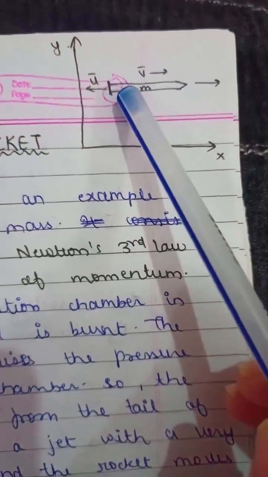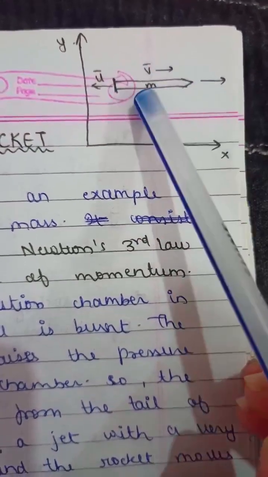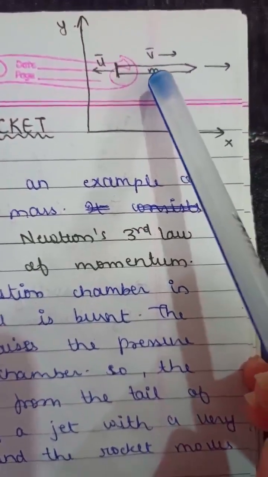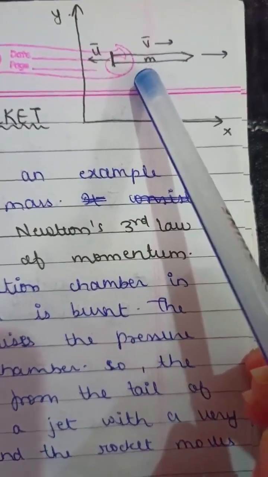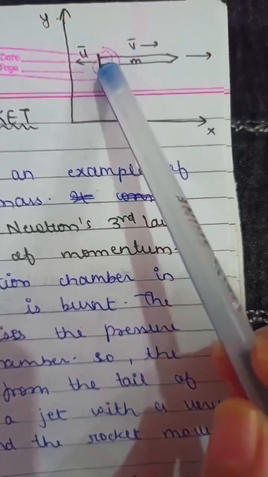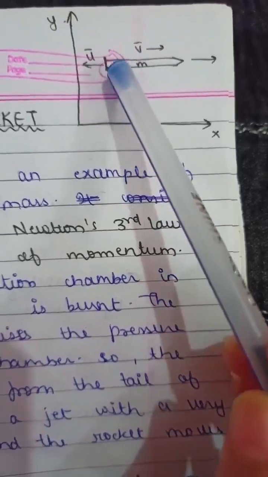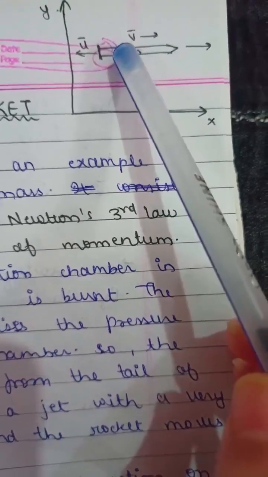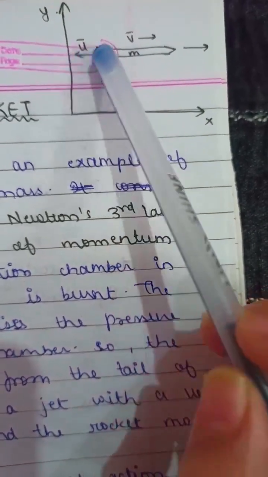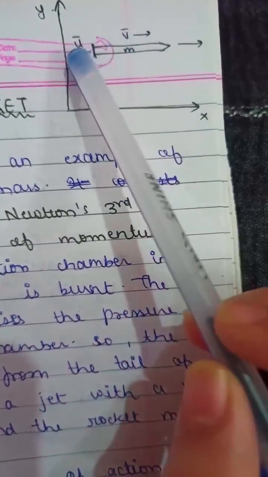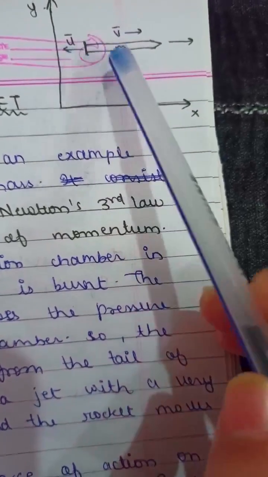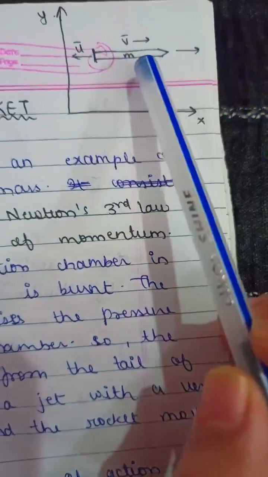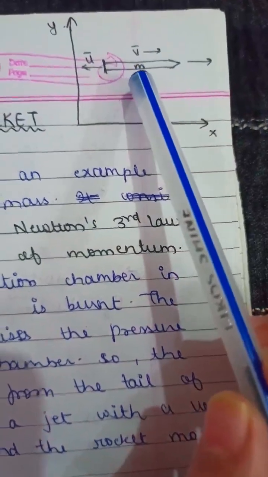So here there is a chamber in which fuel, solid or liquid, is filled. When this fuel is burnt, that is when combustion takes place, the hot gases increase the pressure inside this chamber. Due to high pressure, the gases are expelled from the tail of the rocket, and due to that the rocket moves forward. That is Newton's third law of motion.